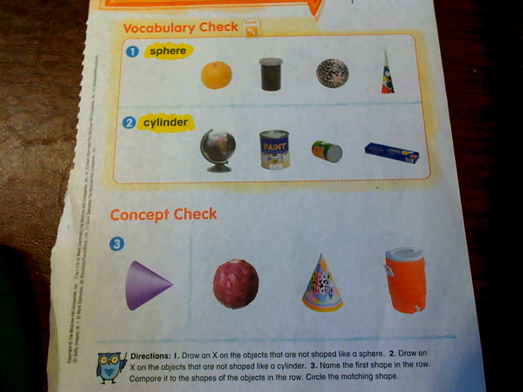Row number two, I want you to put an X on the objects that are not shaped like a cylinder. So find the cylinders and make yourself familiar with what they look like, and then I want you to put an X on the ones that are not shaped like a cylinder.